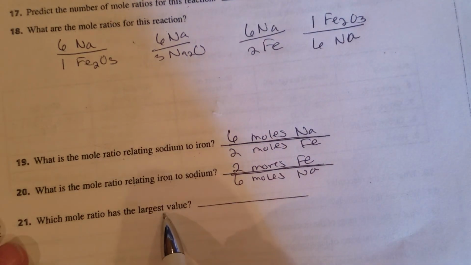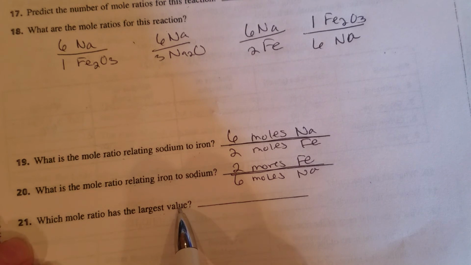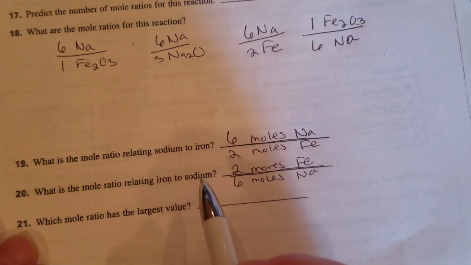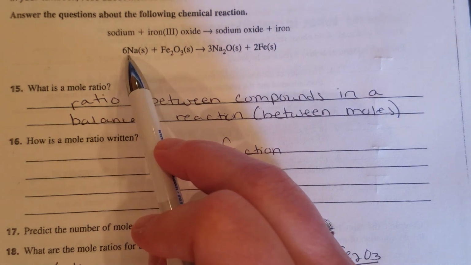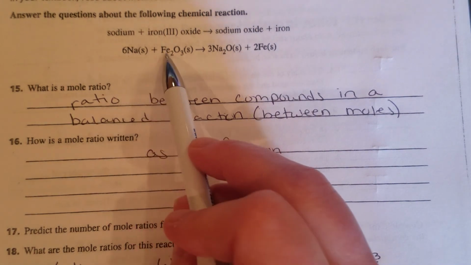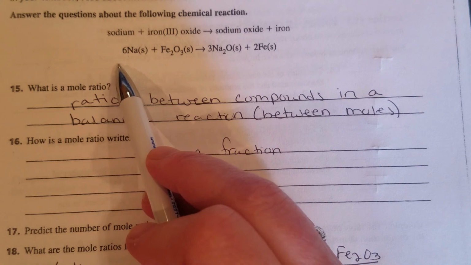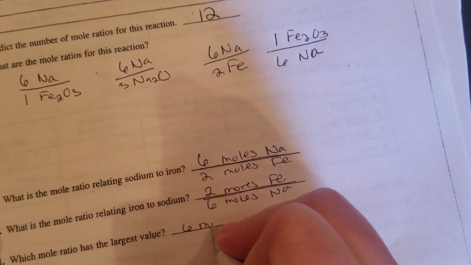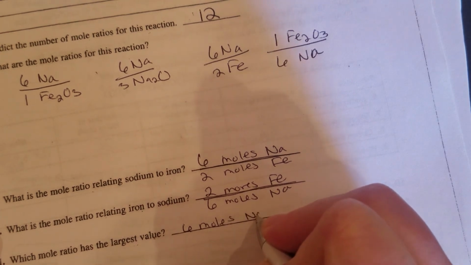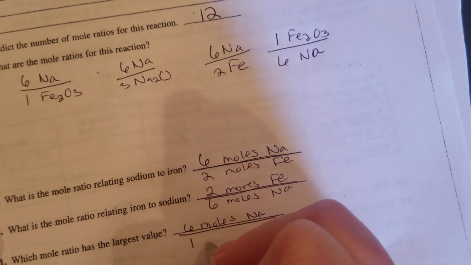Which mole ratio has the largest value? The largest value would be the 6 moles. If we come up here, it would be the 6 moles of Na to the 1 mole of Fe2O3, because that's the largest ratio. 6 divided by 1 is 6. So 6 moles Na to 1 mole Fe2O3.